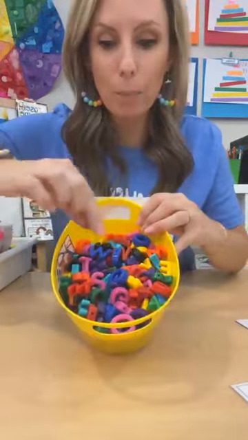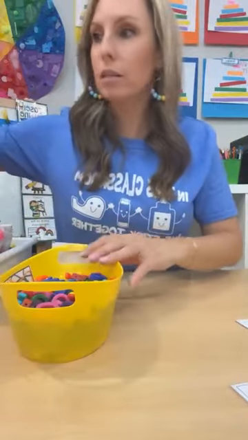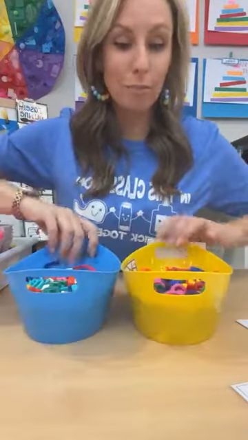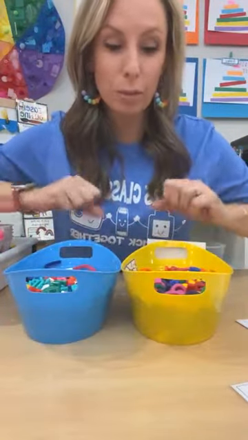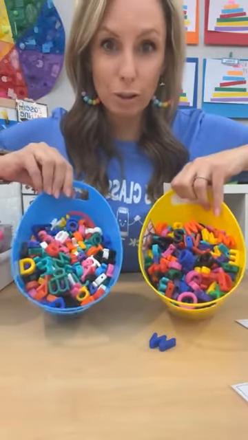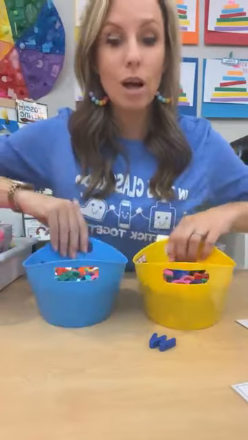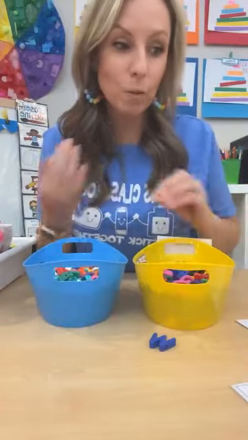So maybe these are uppercase letter beads, or maybe you have uppercase letter magnets. So maybe you're going to differentiate by using different materials. So one group's using the uppercase, one group is using lowercase. And again, these can be letter beads, they can be magnet letters, whatever you have. So those are all the different ways.